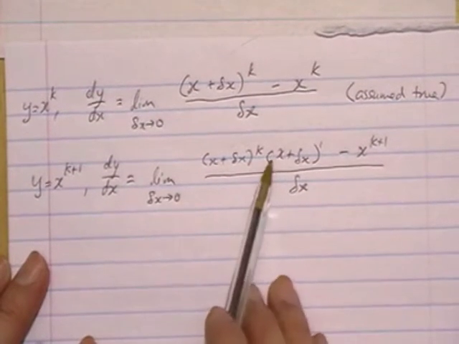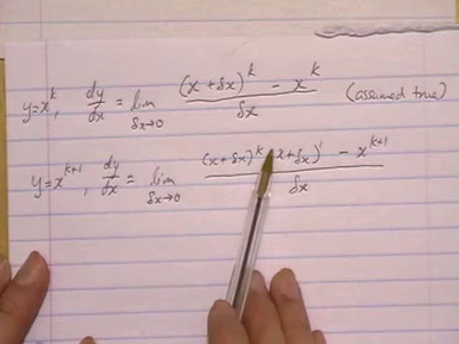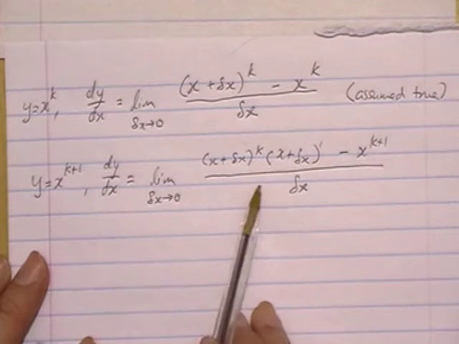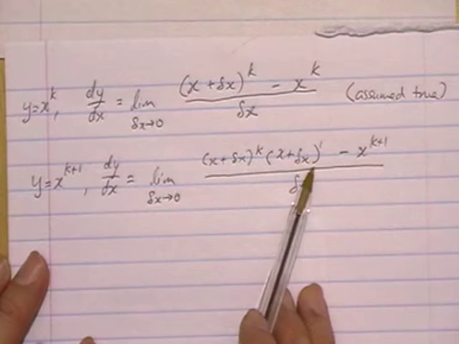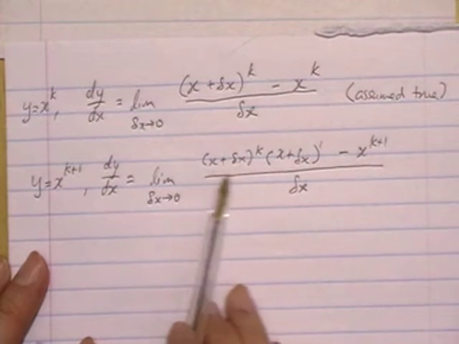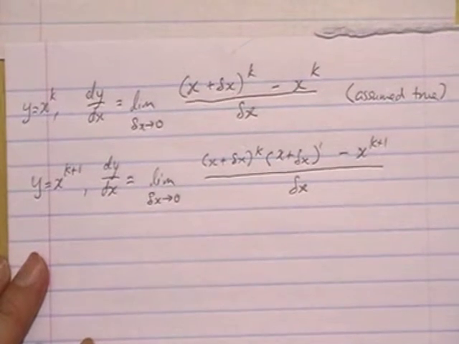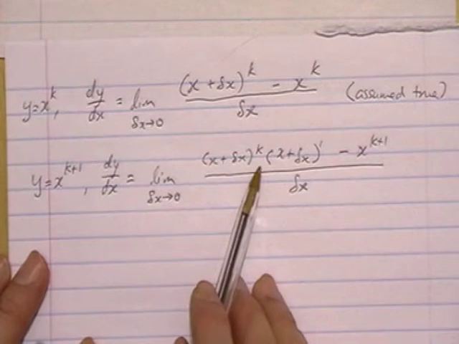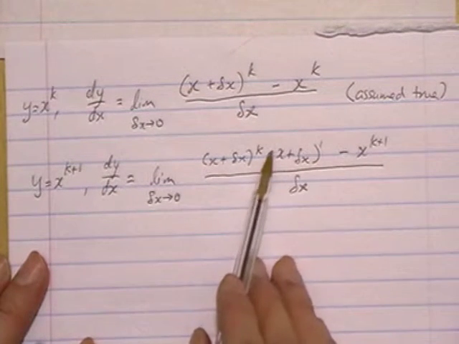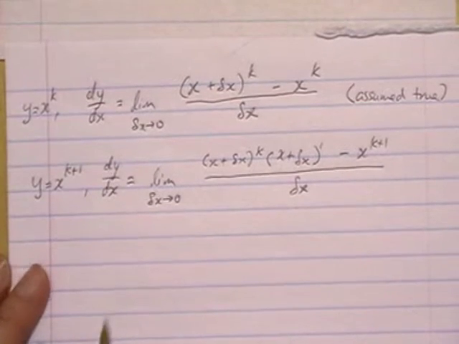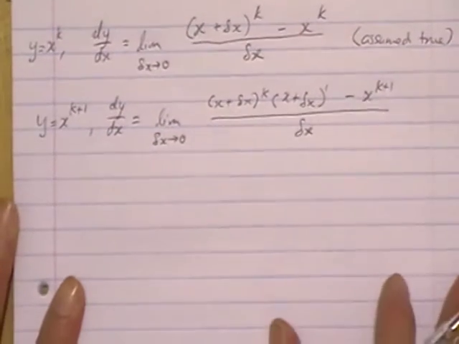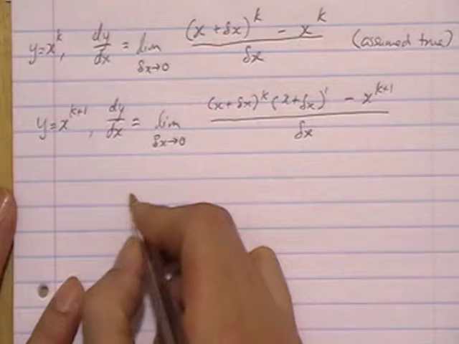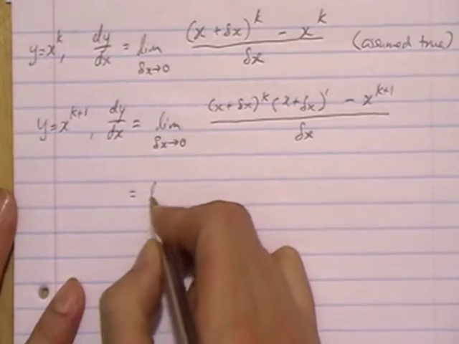Like, for example, in this case, I have a bracket x plus delta x multiplied by this thing. So I am going to try and remove this bracket and see where that leads us.